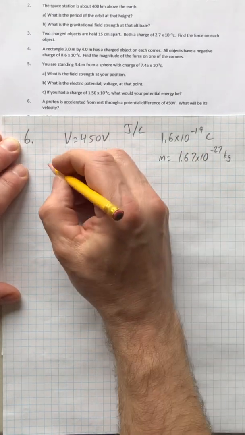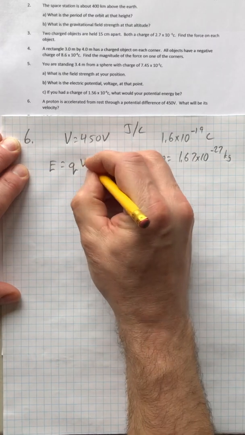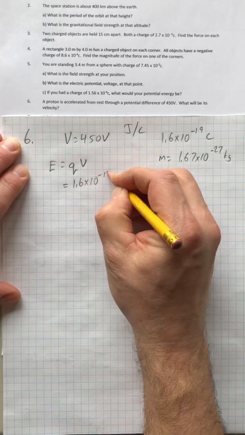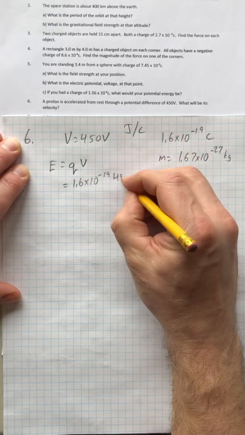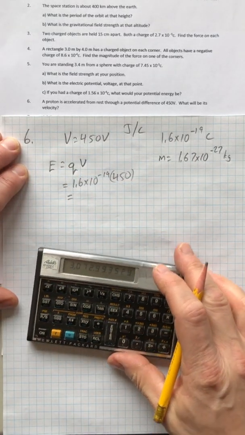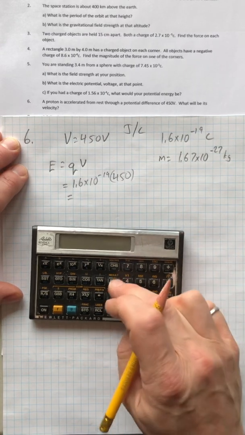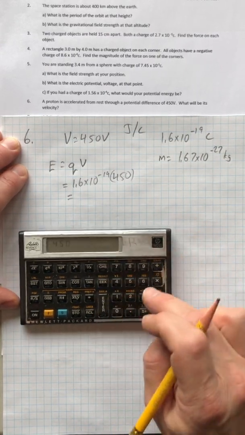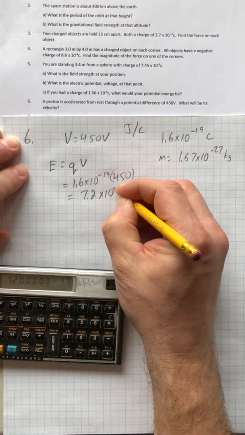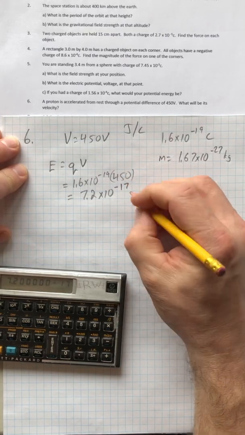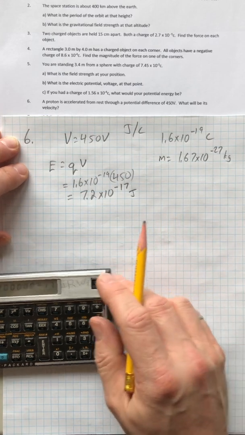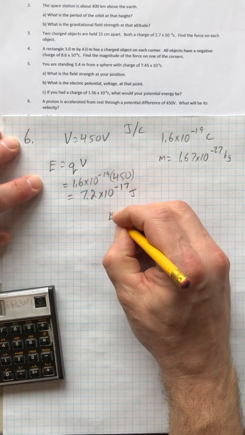So let's find out how much energy. Because voltage is per coulomb, but we're only dealing with this size, it's going to get its pretty small share of the energy that a whole coulomb would get, because that's a small fraction. So we get 1.6 exponent 19 times 450. That comes out to 7.2 times 10 to the minus 17 joules. Not much energy, but that energy is going to be used to accelerate this guy. So all of this energy is going to turn into kinetic.